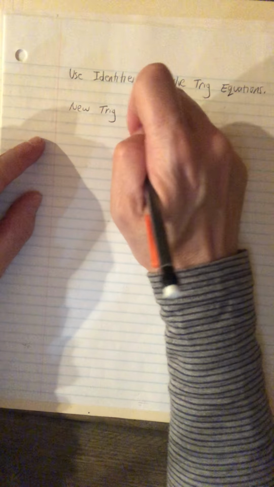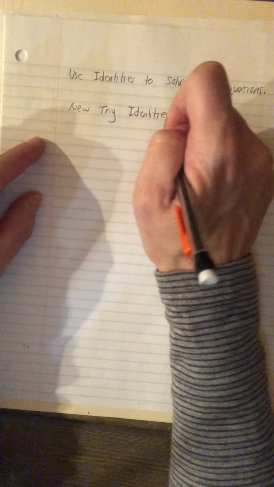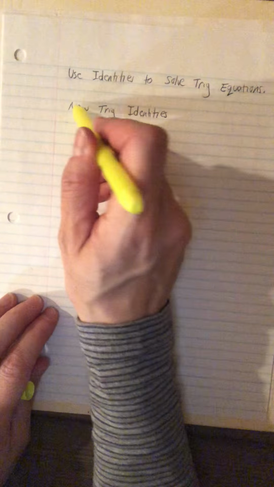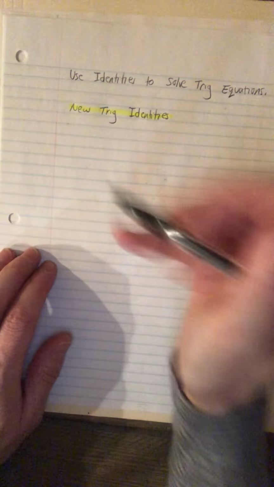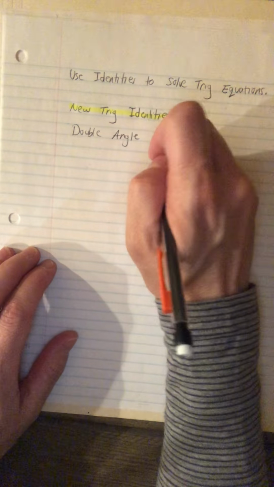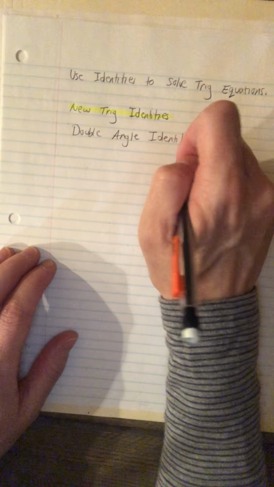We already know a bunch of identities, but I'm going to give you a couple new trig identities, so make sure we copy these down. The new trig identities we're going to look at today are called double angle. We're only going to worry about the cosine and sine for the double angle. It is a little different because cosine has 3 double angle identities. Sine only has 1. So let me start with sine.